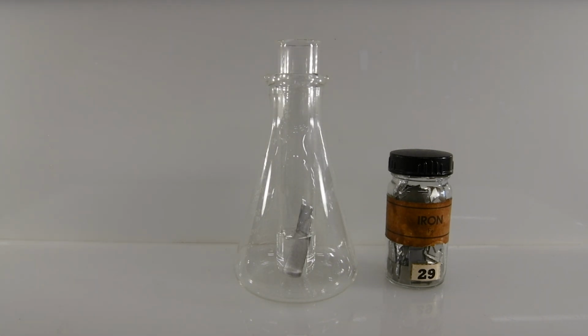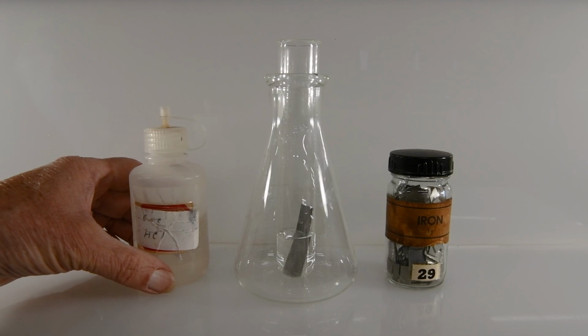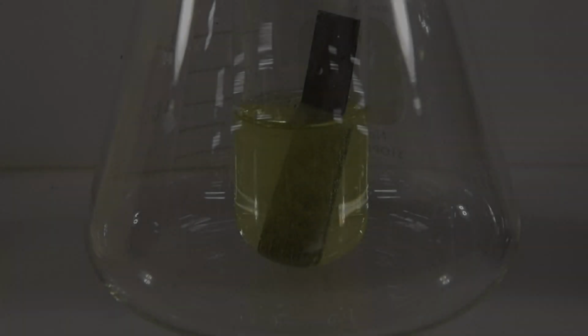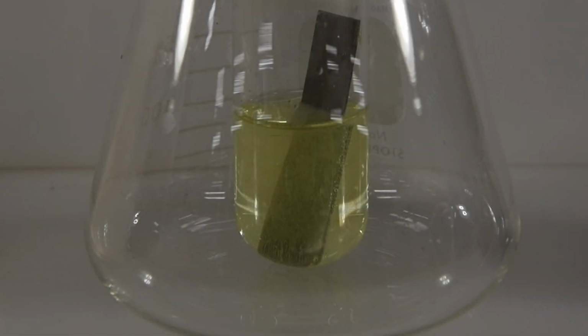And it appears a reaction is beginning to take place, so let's zoom in and see if we can get a better look. Now that we've zoomed in, it's easy to see that a reaction is taking place. We're seeing the solution becoming more yellow and a lot of bubbles forming on the surface of the metal.